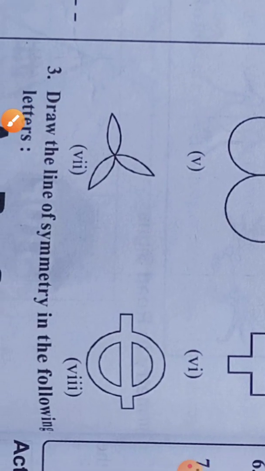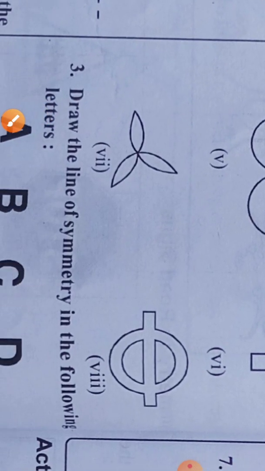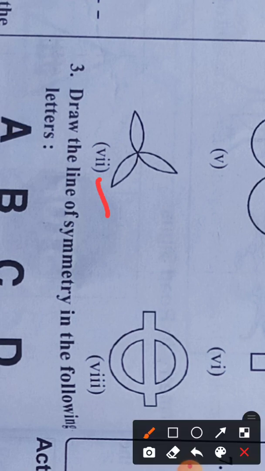Now let us see question number 5. Question number 5, we have to check how many lines are possible. Okay, sorry, this is question number 7. Okay, question number 7, let us see. So one line of symmetry is possible in this way. Okay, one, and then the second is this one, and the third one is this one.